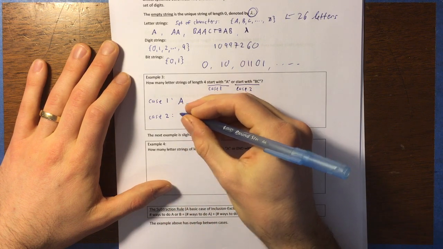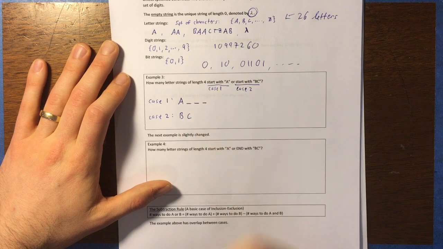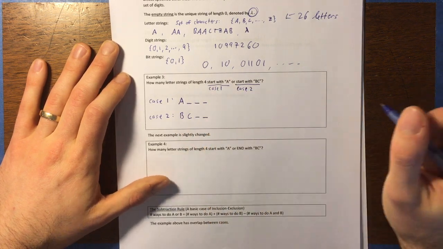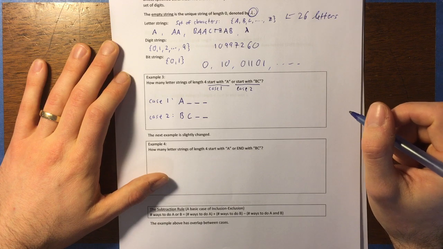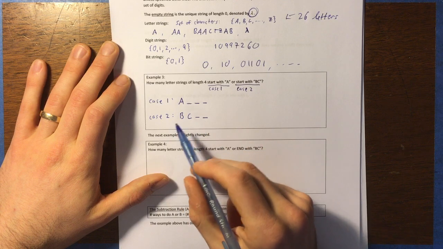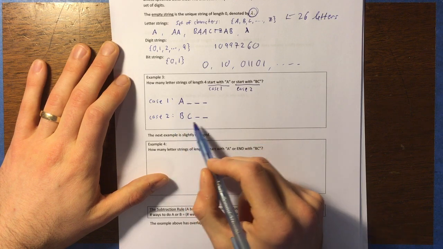Case 2 is starts with BC. So we have BC. That's 2 letters. The length of the string is 4, so we only have two more letters that we can put on this string to complete it. So we have 2 blanks. So we have A blank blank blank, or we have BC blank blank.